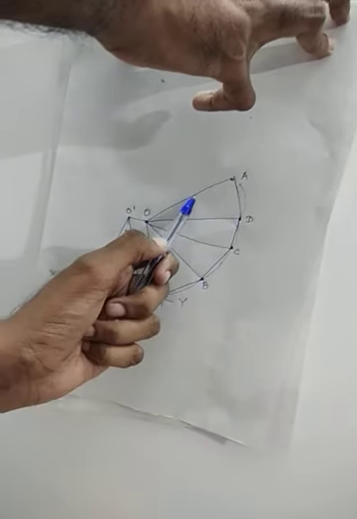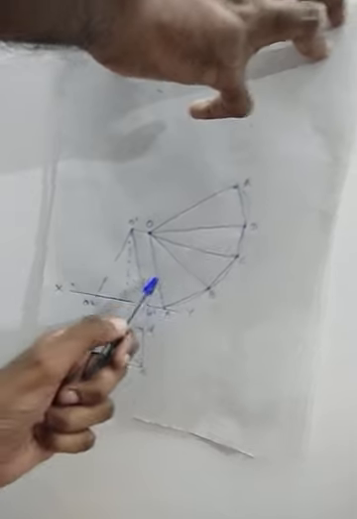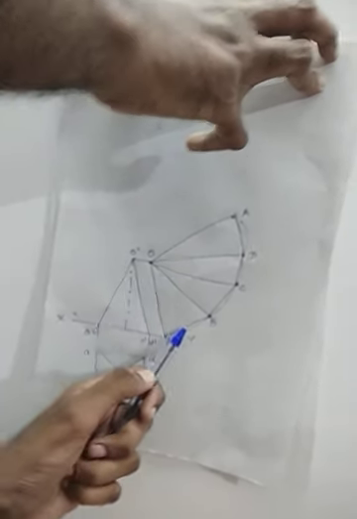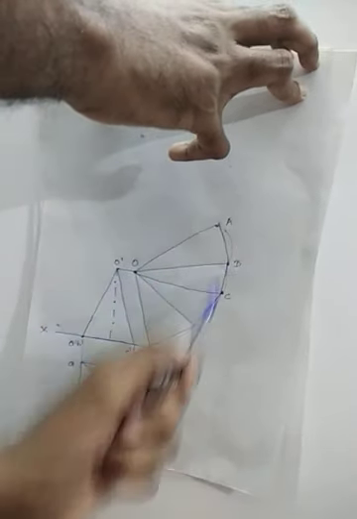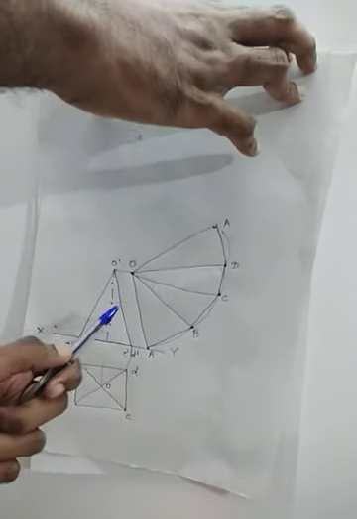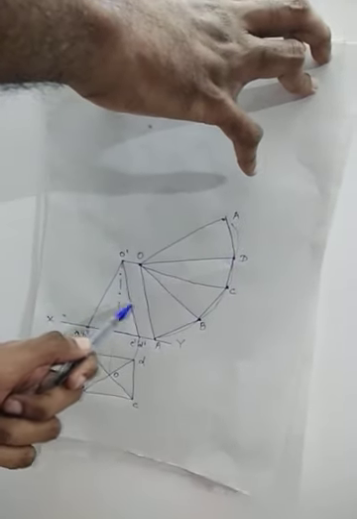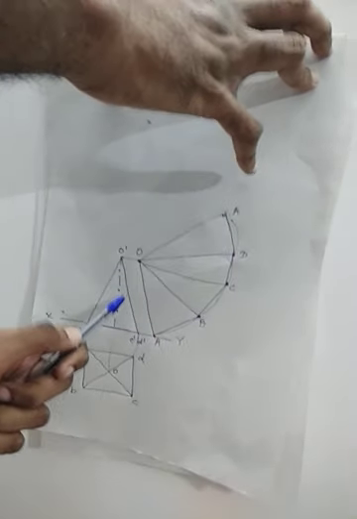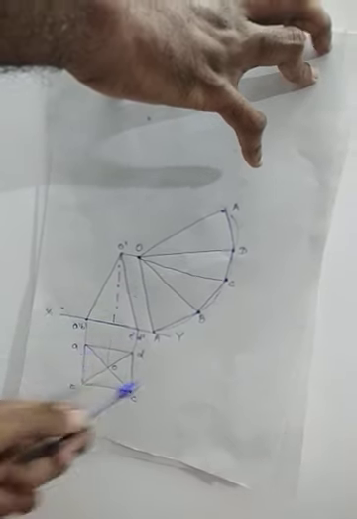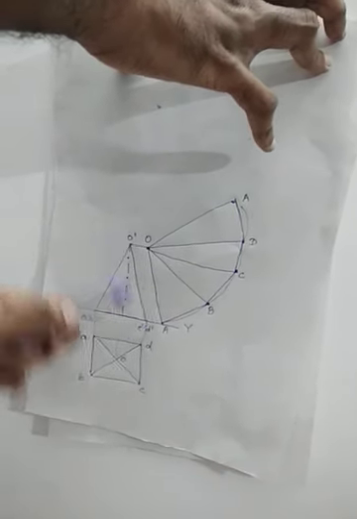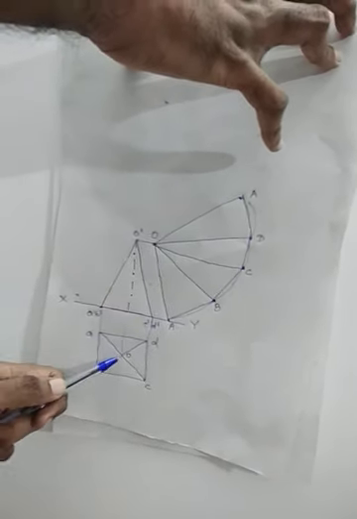That means these lines which are the slant edges should be the true length of the slant edges, and these lines which are the base edges should be the true length of the base edge. Now my question is, see, this length and this length are identical. Is this length the true length of the slant edge? The slant edge name is O dash C dash, O dash D dash. In top view that line is OC and OD. My first question is, is this length the true length of the slant edge? Now the answer is no.